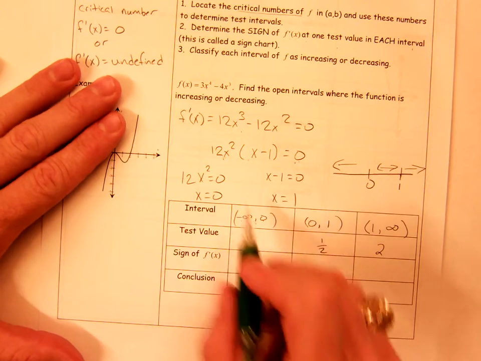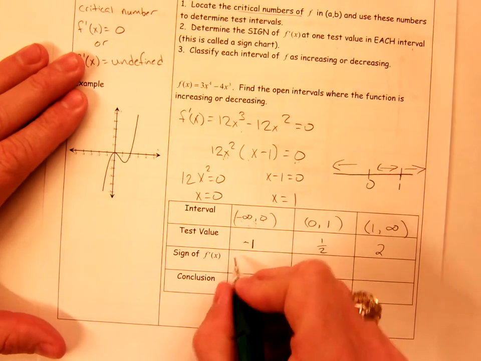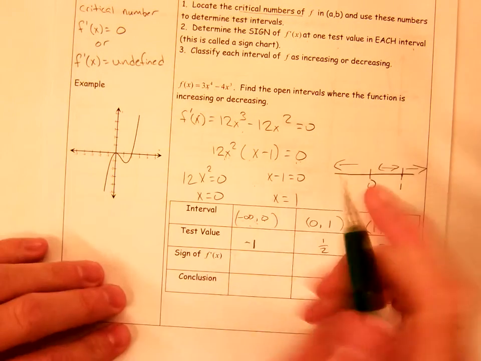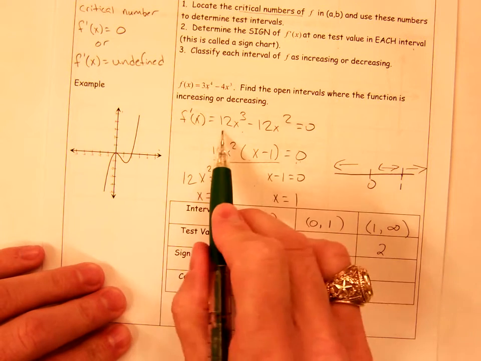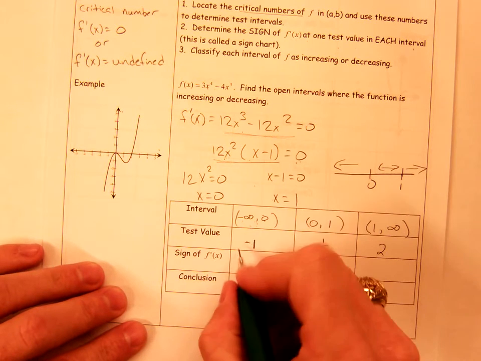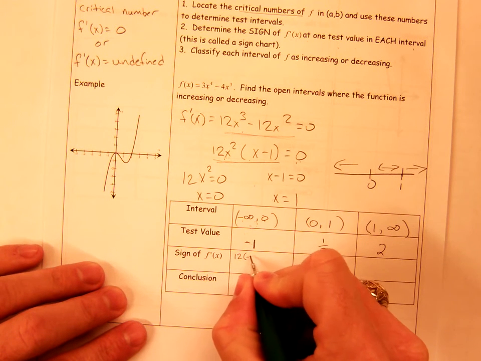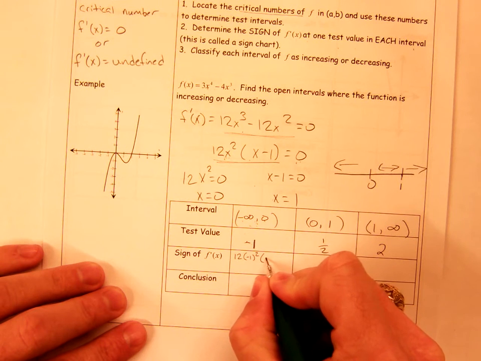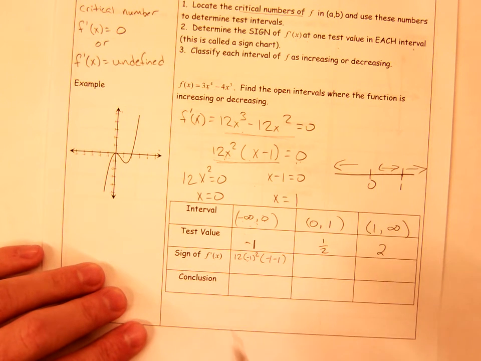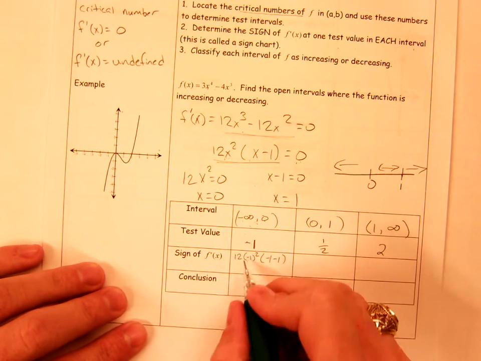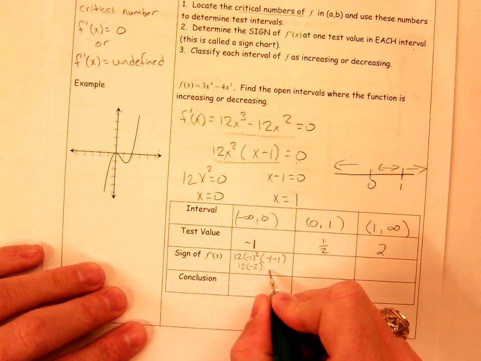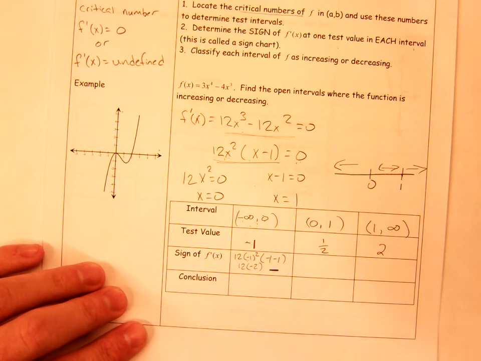So when I plug in negative 1, this is going to be 12. I'm going to back up. You can either use this factored form or you can use this form right here. It does not matter. I'm going to use the factored form. So this is 12 times negative 1 squared times negative 1 minus 1. Negative 1 squared is what? 1 times 12 is just plain old 12. And then times negative 2, that gives me a what? Negative. So that one's a negative.